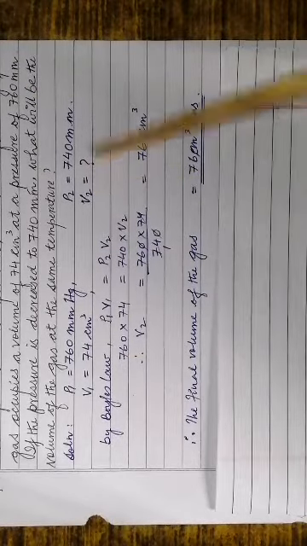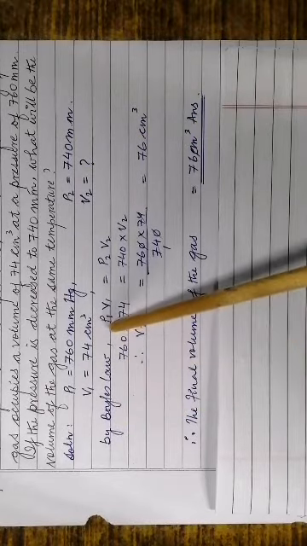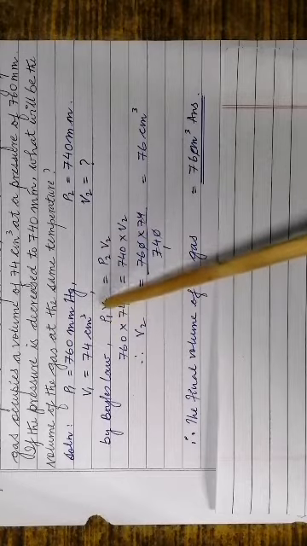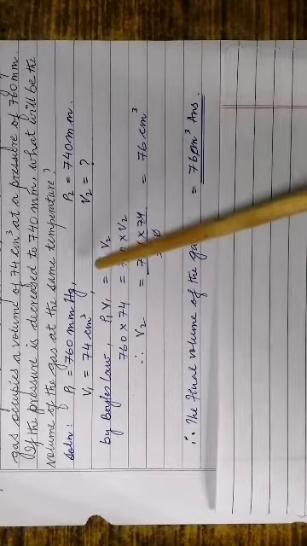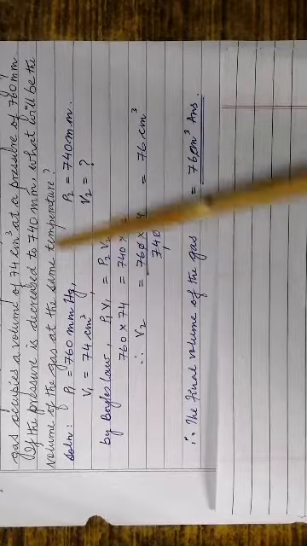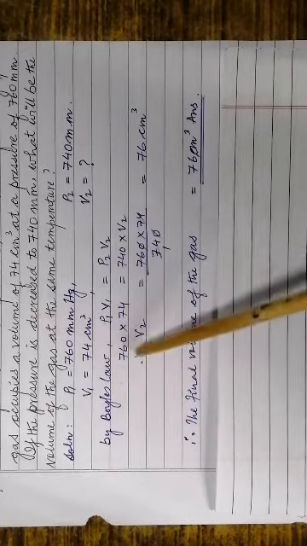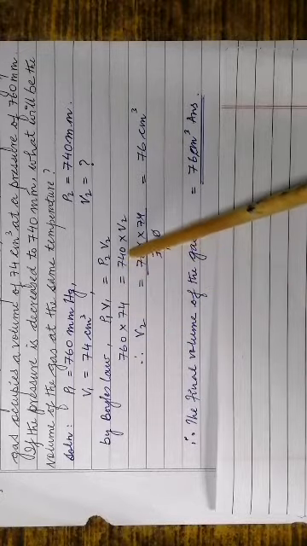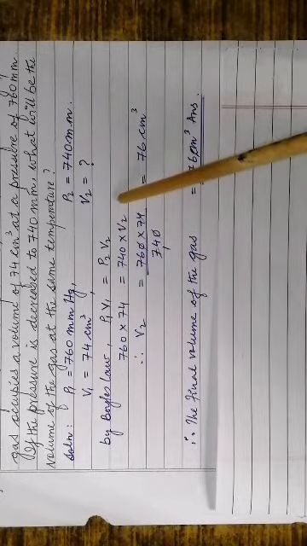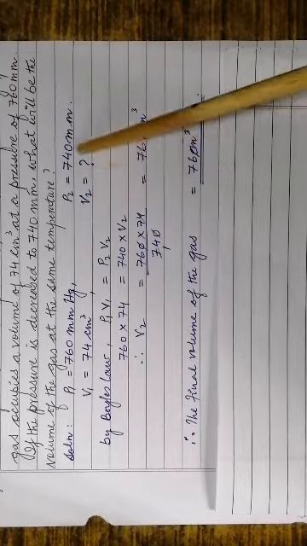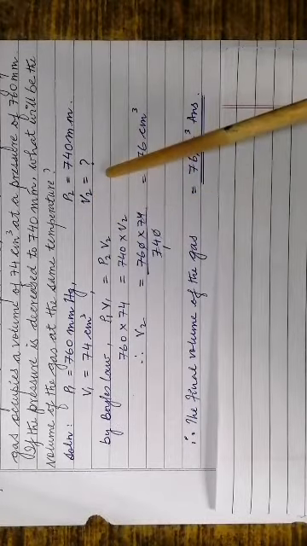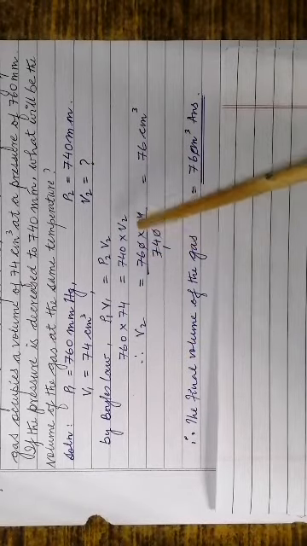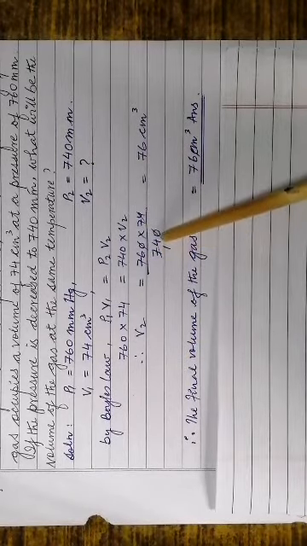Are you with me? By Boyle's law, P1 V1 equals P2 V2. Initial pressure times initial volume is always equal to final pressure times final volume. When I substitute, 760 into 74 gives you 740 into V2. What am I supposed to calculate? The final volume, that is V2. Therefore, V2 equals 760 into 74 divided by 740.